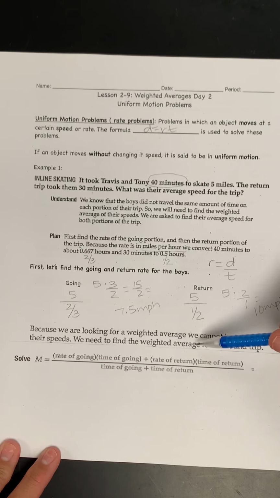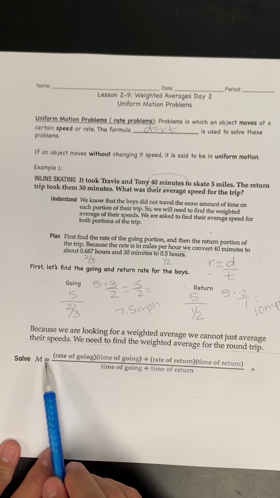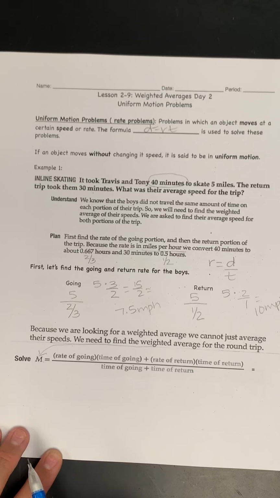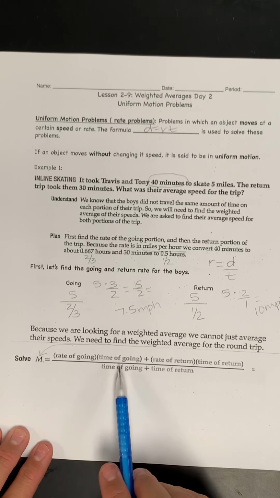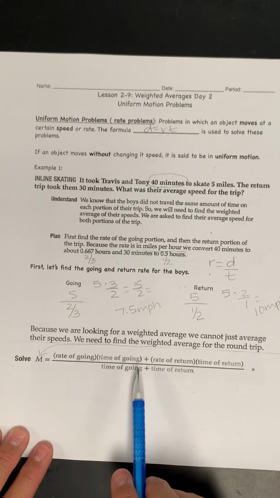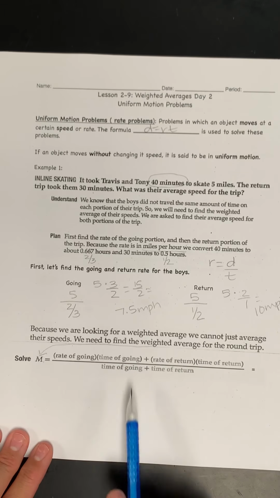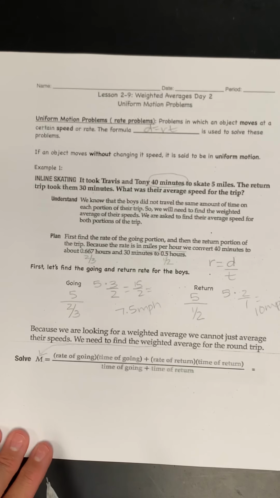Okay, so if we're trying to figure out the average for their round trip, we're going to use this formula here. So M, which remember from lesson 2A stands for weighted averages, is the rate of going times the time of going, plus the rate of return times the time of return, all over time of going plus time of return.